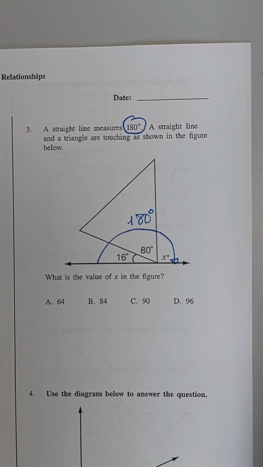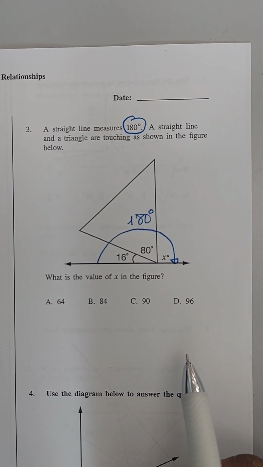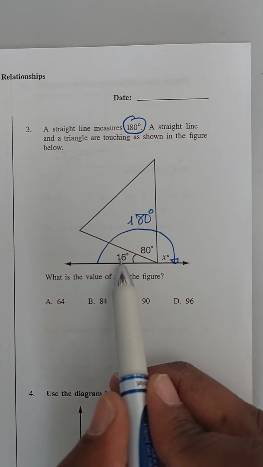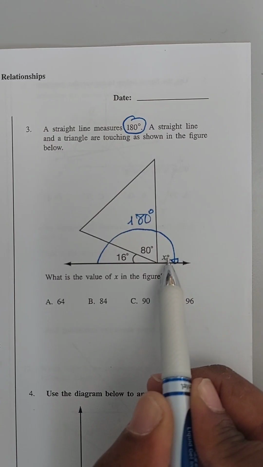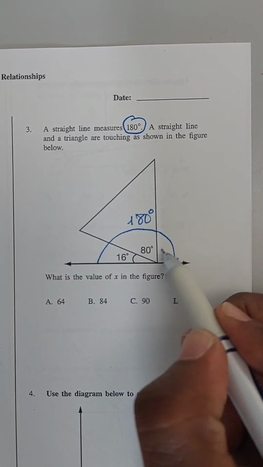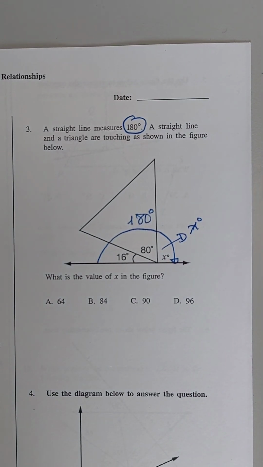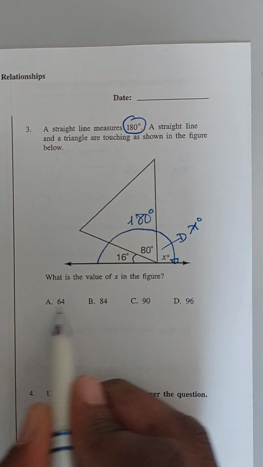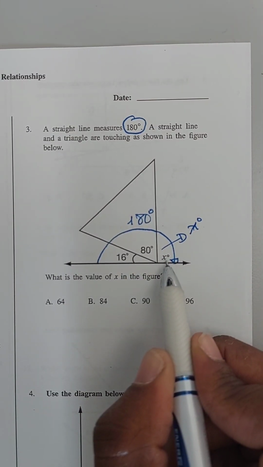A straight line and a triangle are touching as shown in the figure. So bottom line here is that all of these angles measure 180 degrees. But we know the measure of this other part right here. We know the measure of this part right here. But we do not know the measure of this part here that is labeled as x degrees. So we want to find what that x degree represents. So basically we're looking for which of these numbers will add to these two to make 180 degrees.